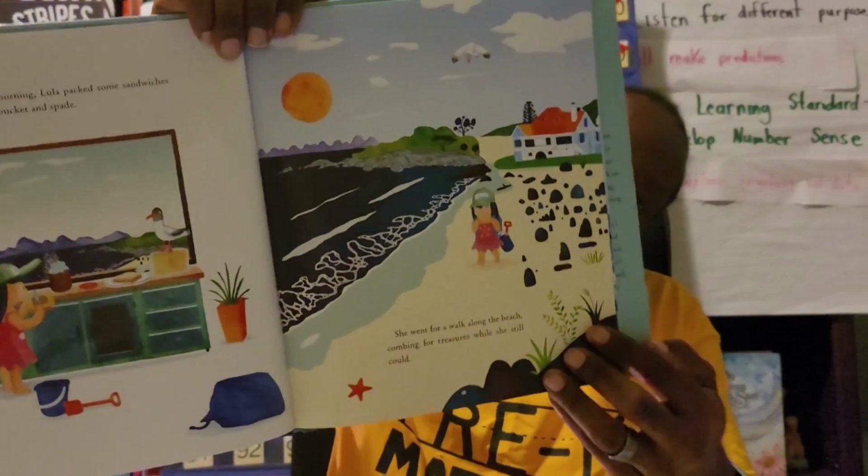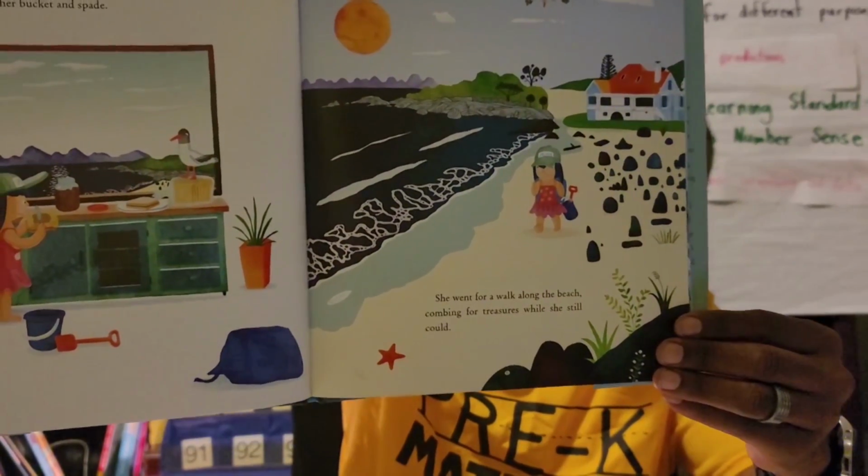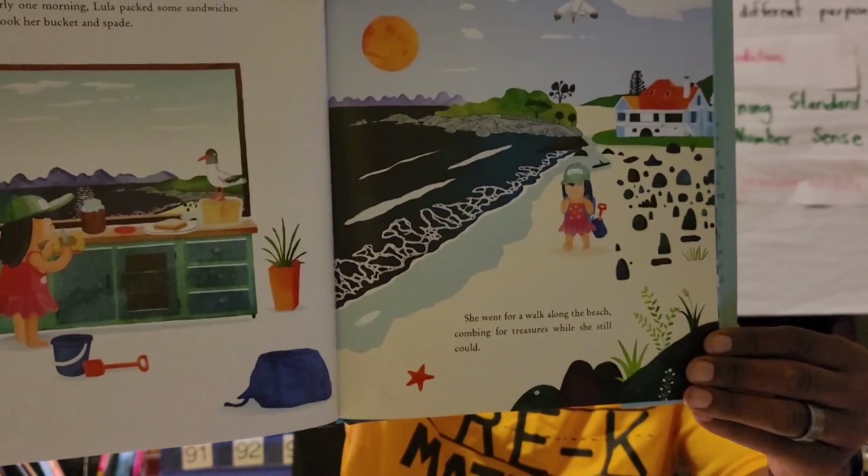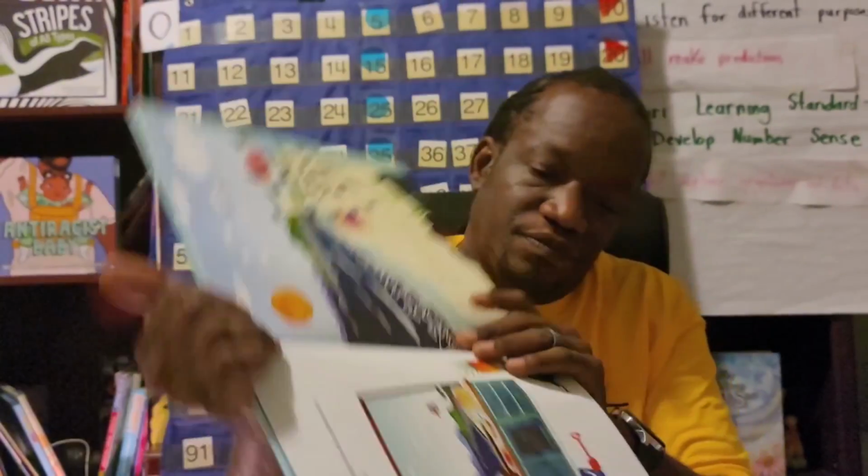Early one morning, Lulu packed some sandwiches and took her bucket and spade. She went for a walk along the beach, combing for treasures while she still could. Further down the shore, she noticed a seagull snapping at something in a small rock pool. Lulu chased the seagull away.